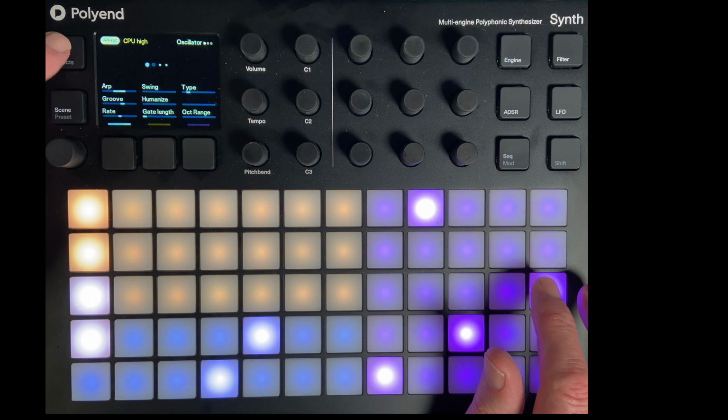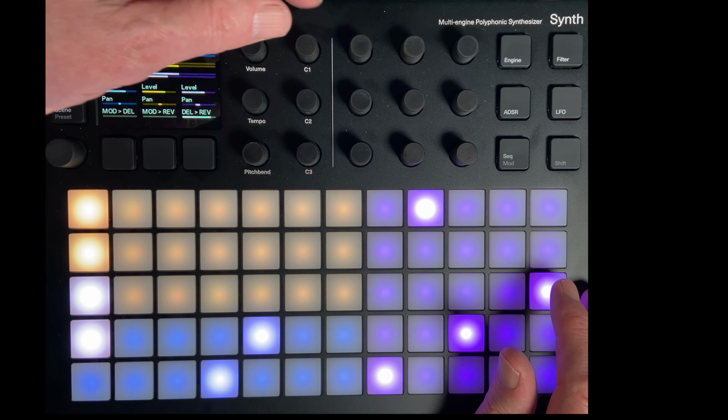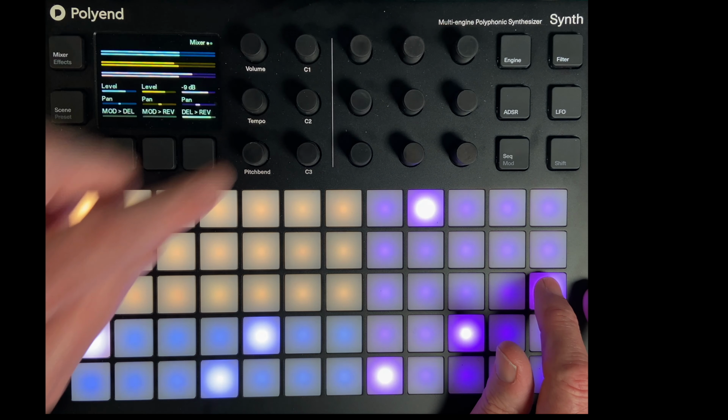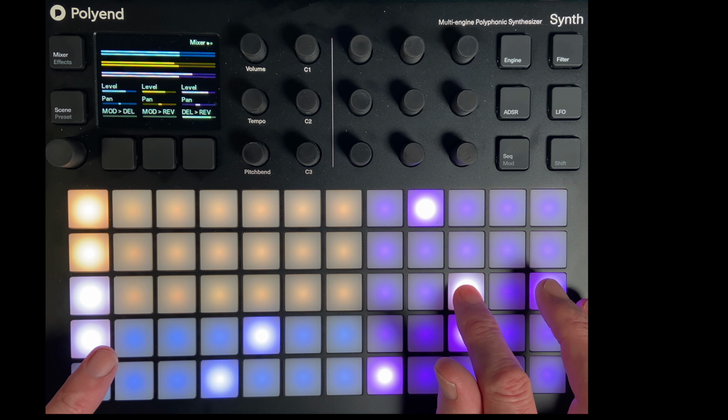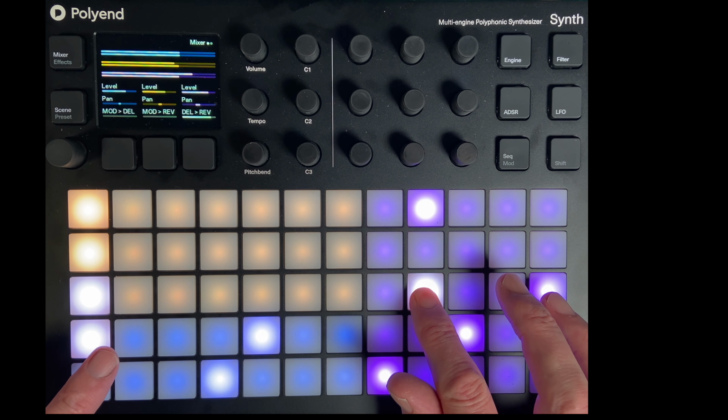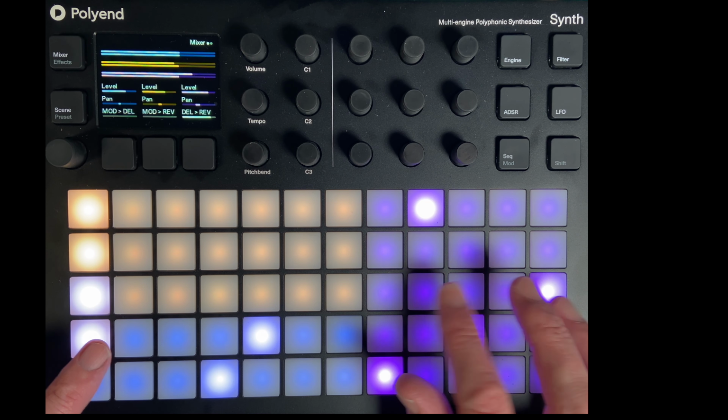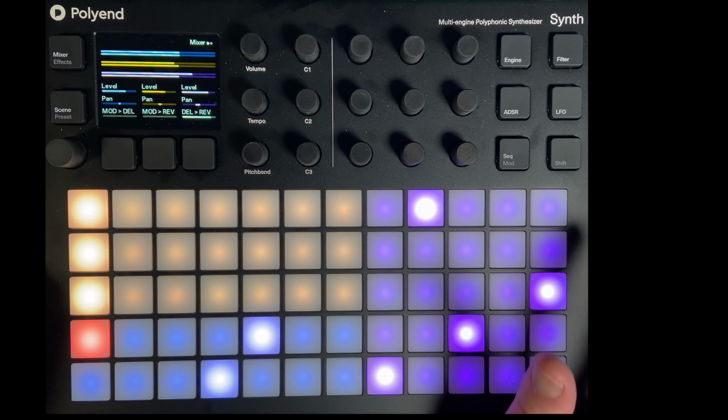You can change the mix here, so we'll bring the magenta patch up a bit. Really nice.